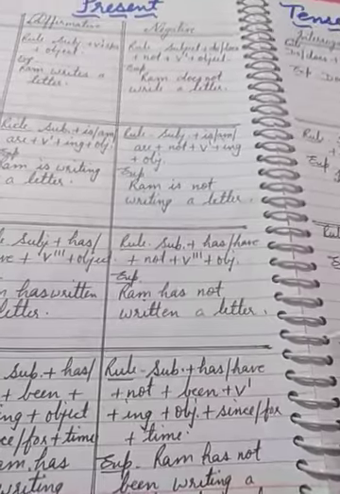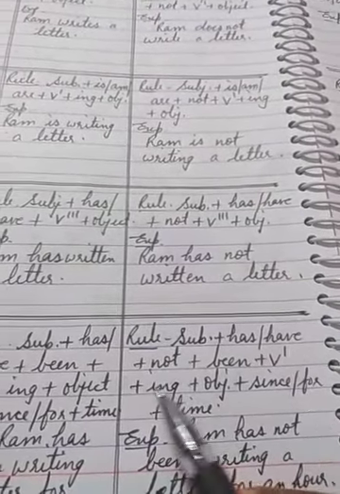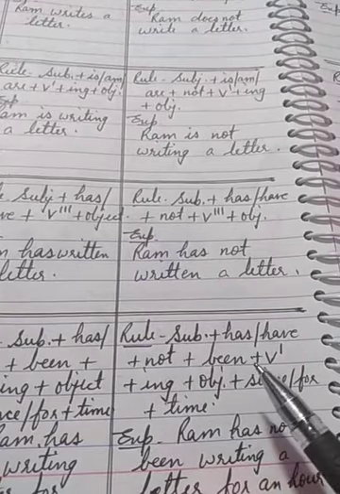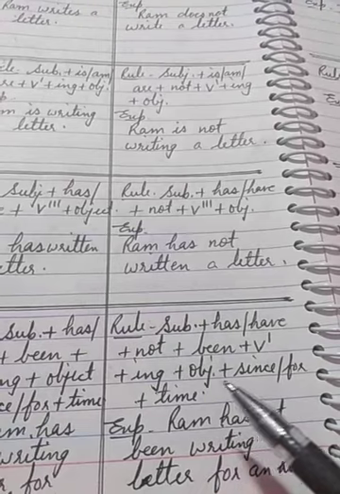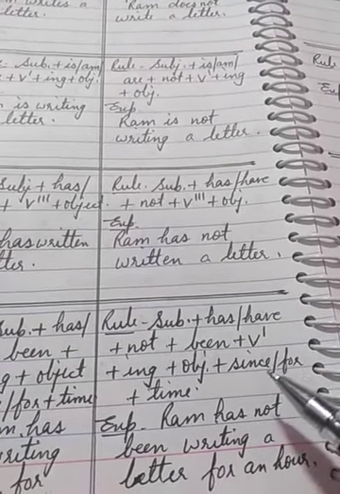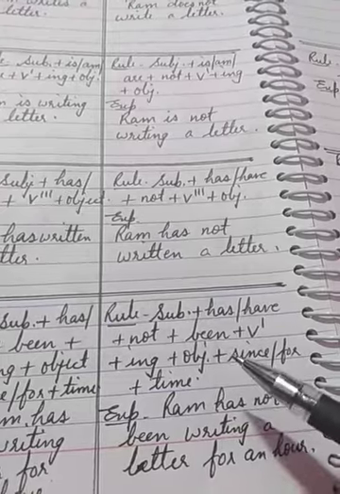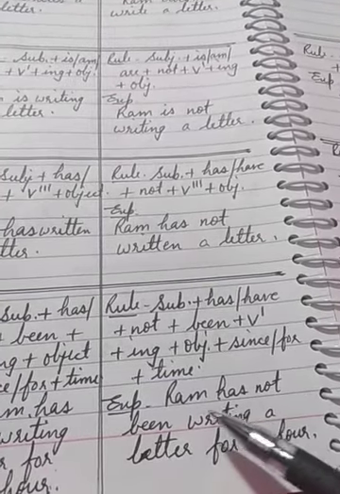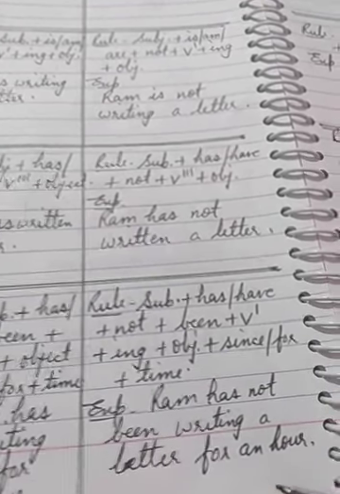For negative, subject plus has or have plus not plus been plus verb first form plus ing plus object plus since or for plus time. So this is the rule. Example, Ram has not been writing a letter for an hour.